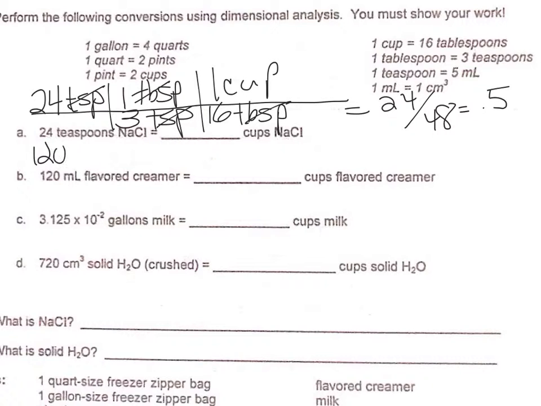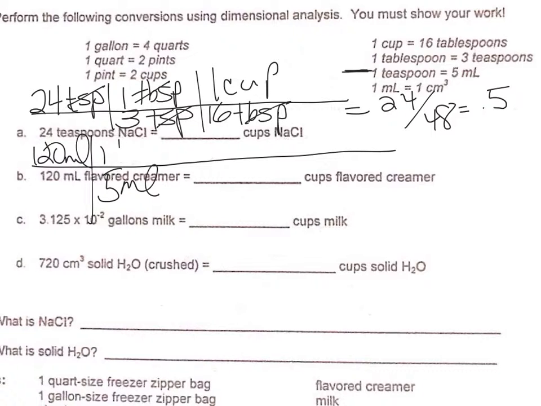We use 120 milliliters, and again we set up our T-chart here to make it easy for us. And then we will probably want to start here because that 1 milliliter equals 1 cubic centimeter doesn't give us a whole lot of info. So I start here, 5 milliliters, and that's 1 teaspoon.